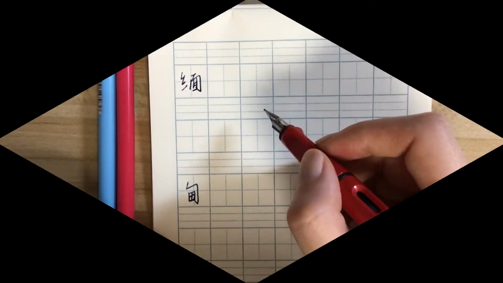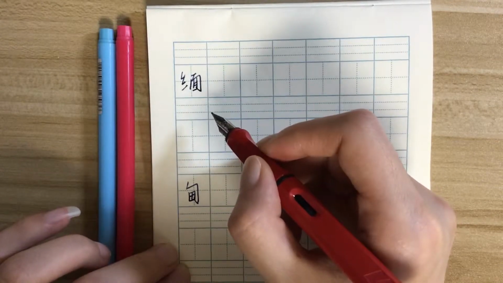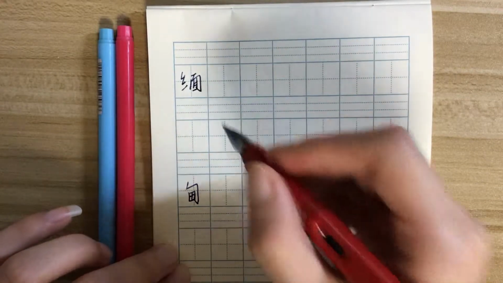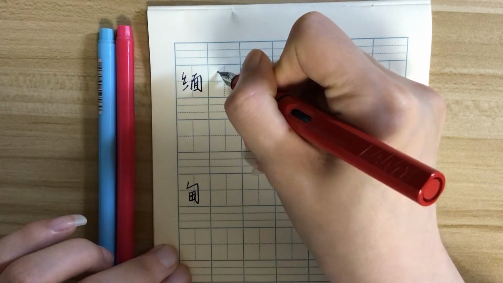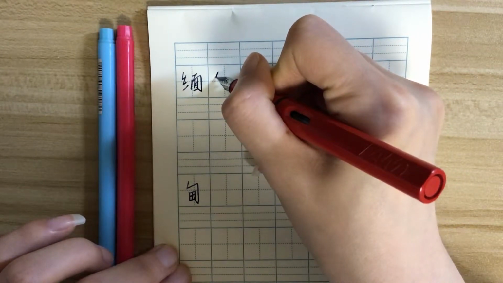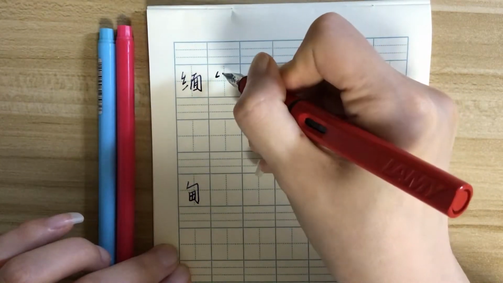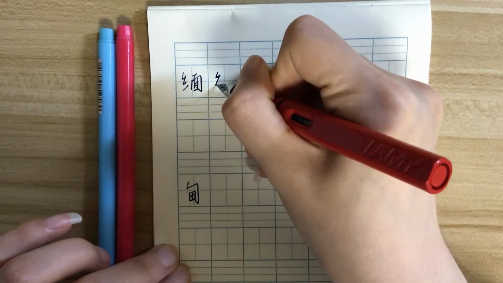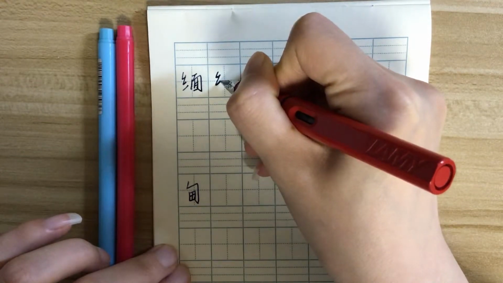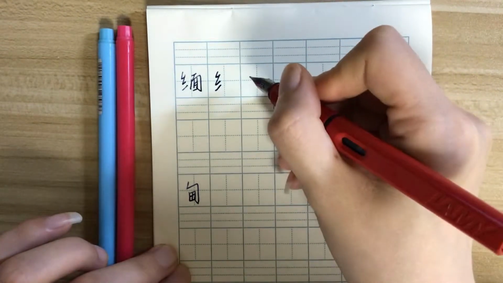So the first character of Miandian is Mian. Now let's write this character together. The first stroke is a downward left stroke and a horizontal turn to the right, and a downward left stroke and an upward turn to the right, and an upward stroke.